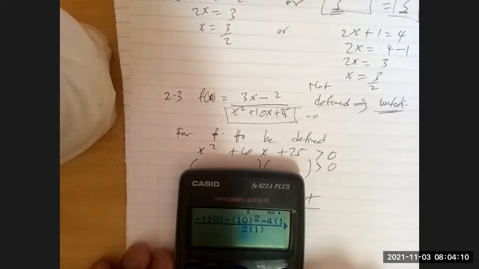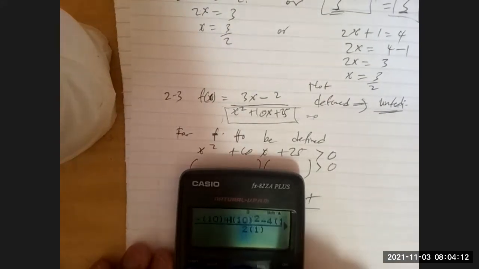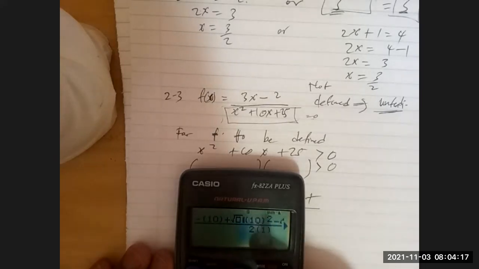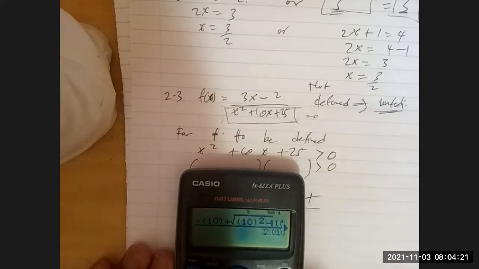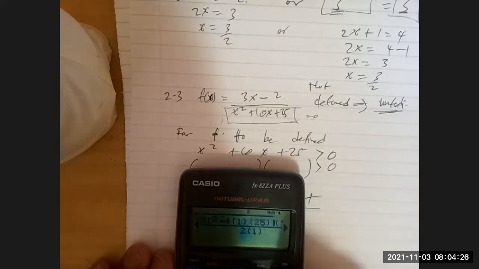Oh, I have to type this afresh. Minus 4AC, which is 25. So let me delete this other part because I had deleted this code by mistake.